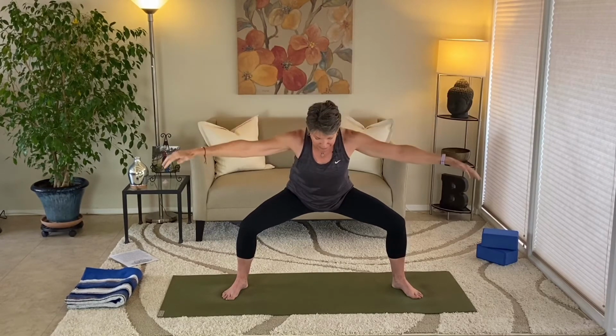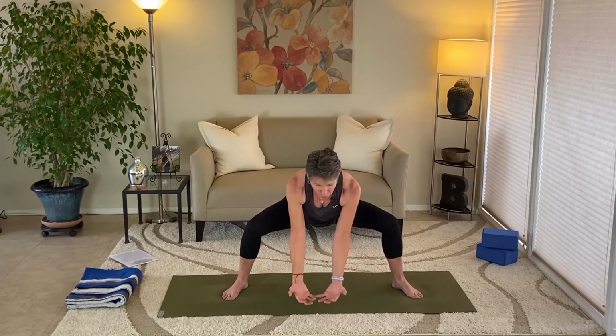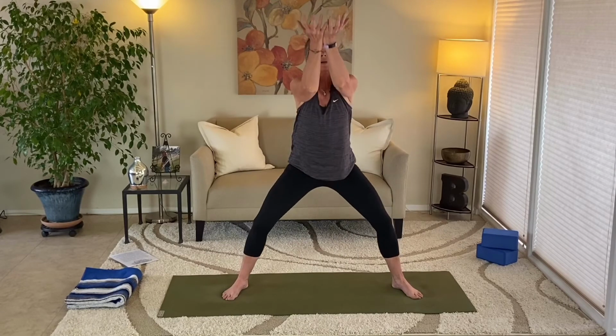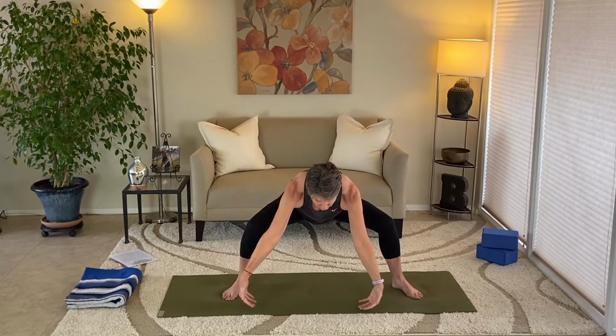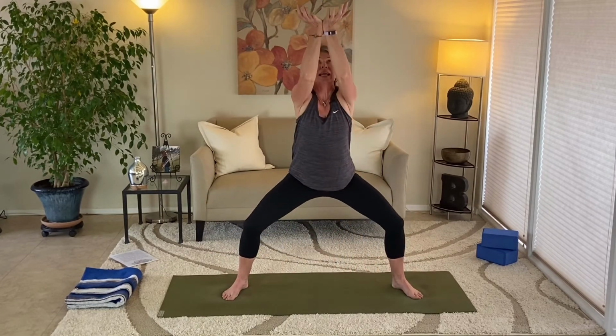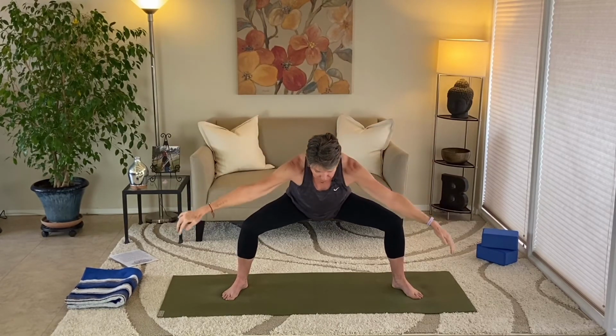Good. So we're going to inhale and squat down and lift up. And we're going to exhale, cross the hands, bend the knees, push it back out. Good. So inhale, scoop and lift, straighten the legs. Exhale, bend the knees, push it out. Good, 2 more of those.